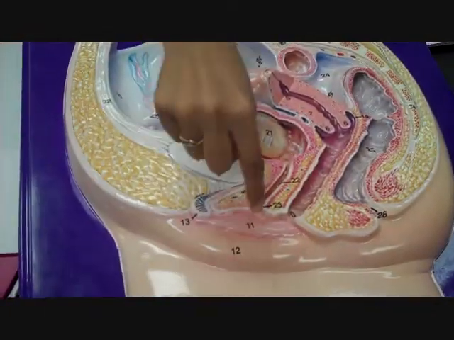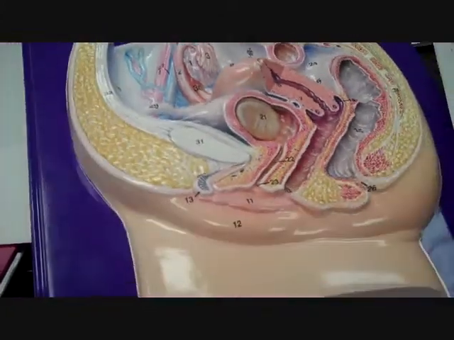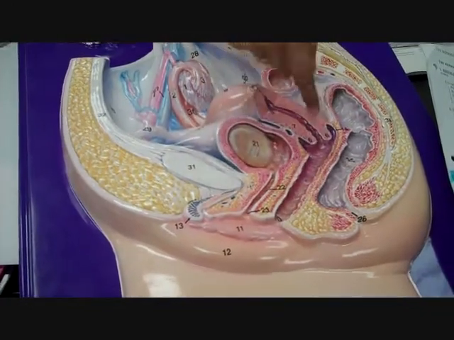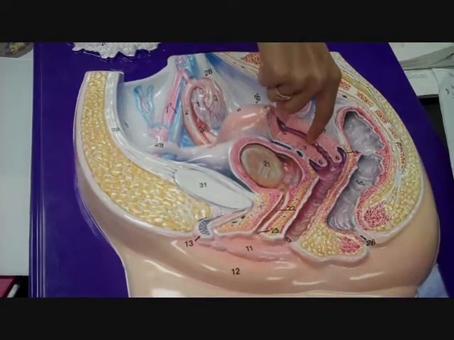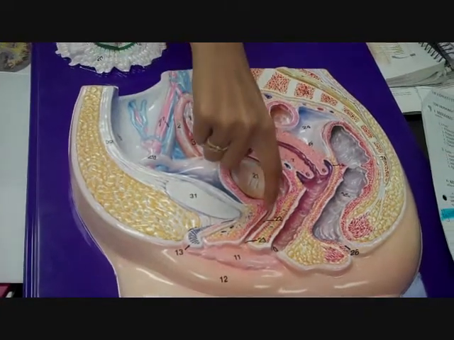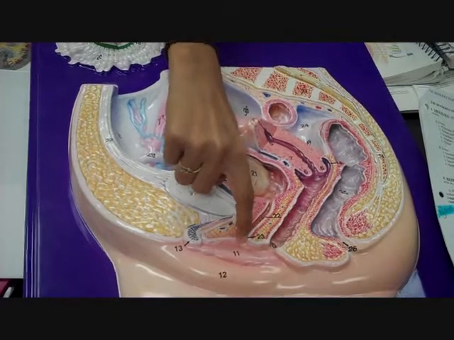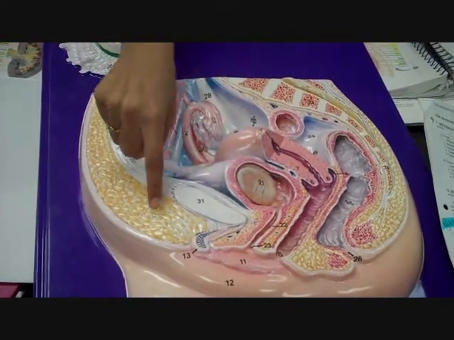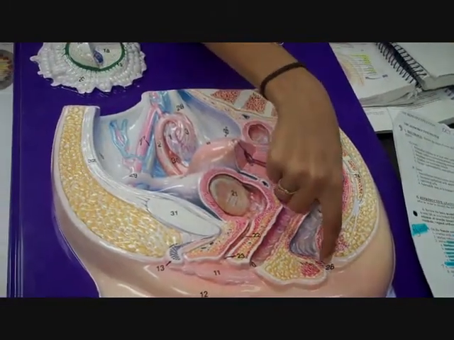Labia majora, your labia minora. Labia majora, labia minora. You have your vaginal canal, and then you have your external cervical os. You have your internal cervical os. This would be your uterus. That's your bladder, and that's your urethra. And that's your external urethral orifice, and your internal urethral orifice. You have your pubic symphysis, and your mons pubis. You have your rectum, your anal canal, and your anus.